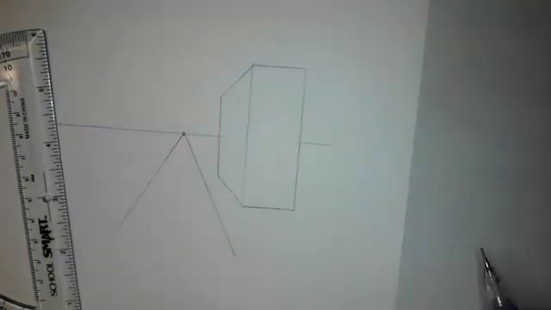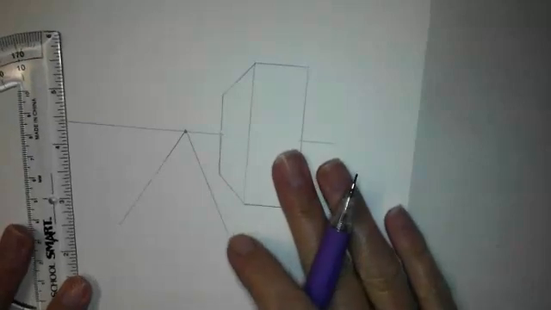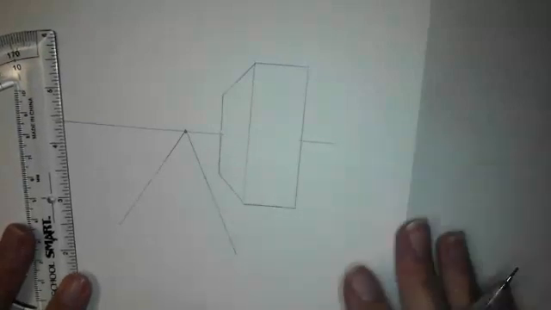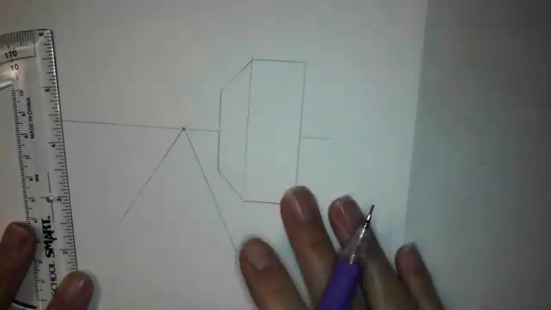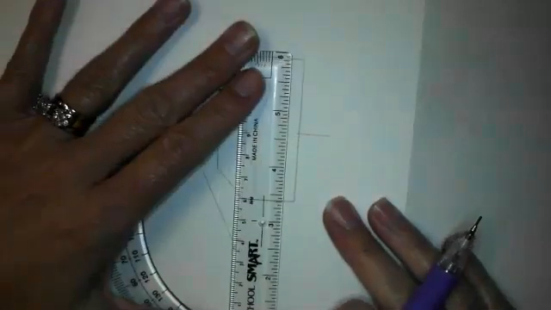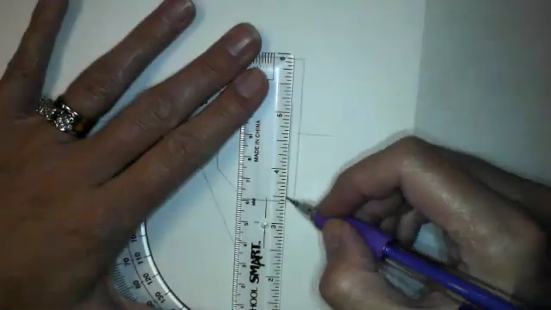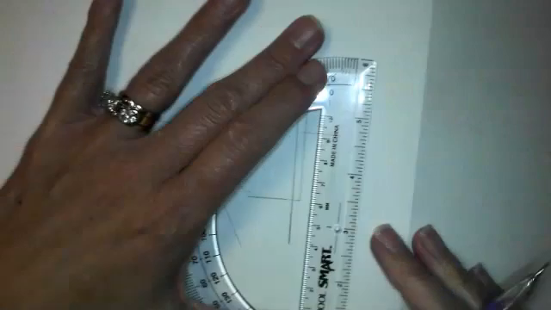So if you want to overlap your buildings or you want to put another building in front of this building, if you're in my Art 1 class, that is one of your requirements. It's to overlap two buildings on the same side of the street. So if I want to overlap my building, I'm going to come here, I'm going to draw another rectangle, and I'm also going to make this rectangle go above and below the horizon line.